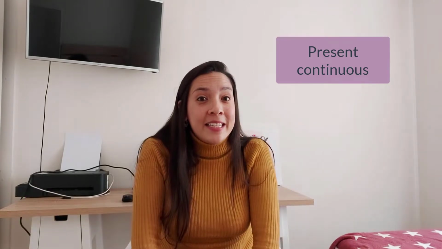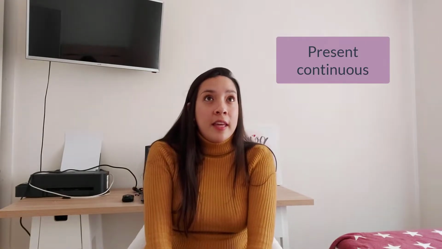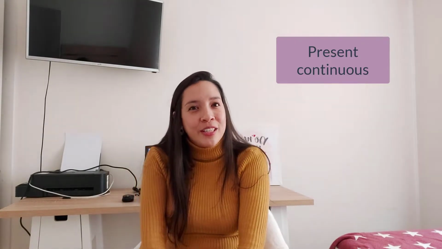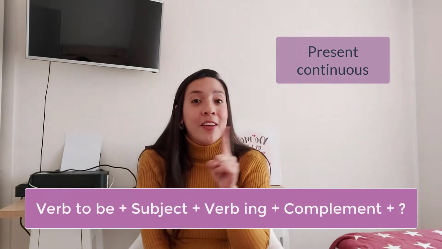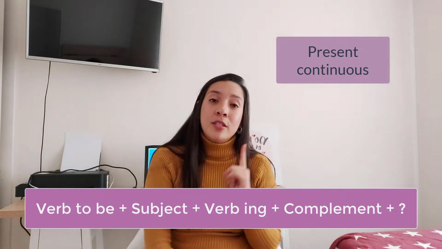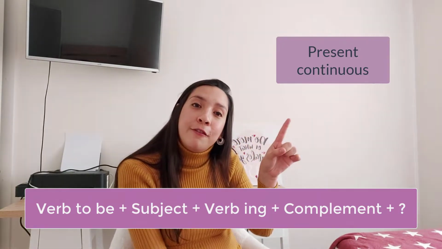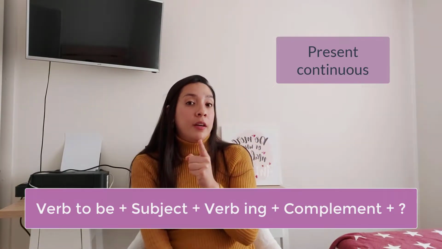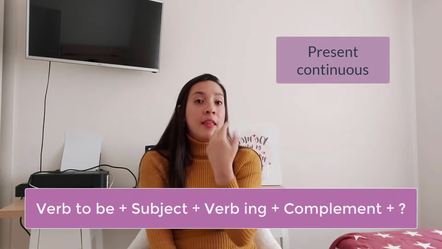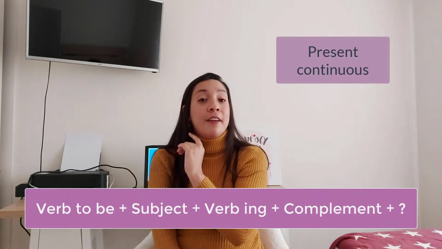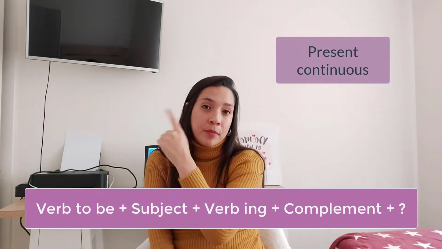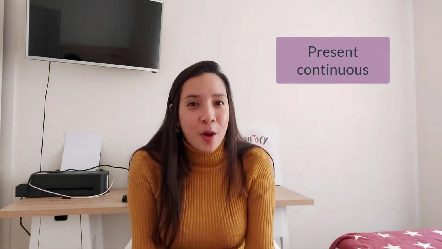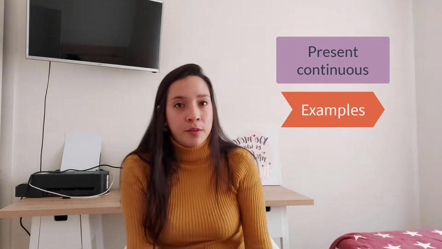And the last form is the interrogative form or questions. The structure of the interrogative form in present continuous is the next one. We are not going to start with the subject again, but we're going to start with the verb to be first. The verb to be. Then the subject, then the verb with the ing form, then the complement, and finally the question mark. Okay? So let's see some examples of the three forms.